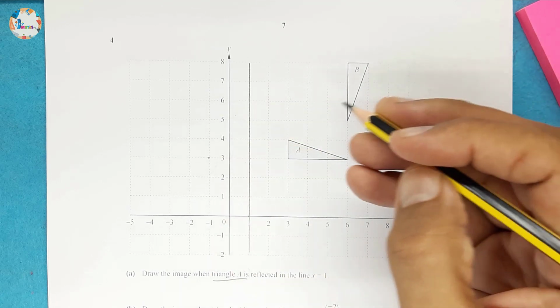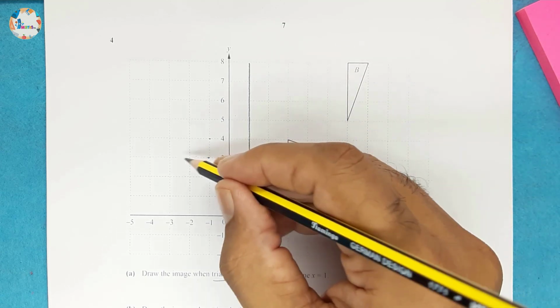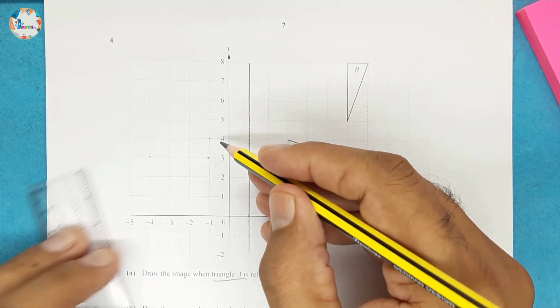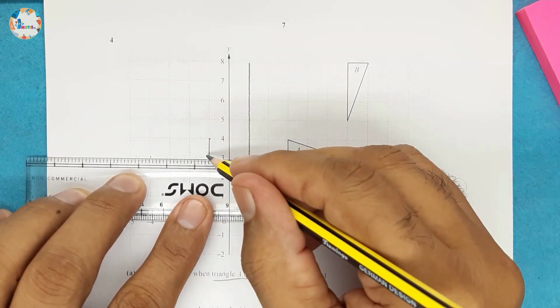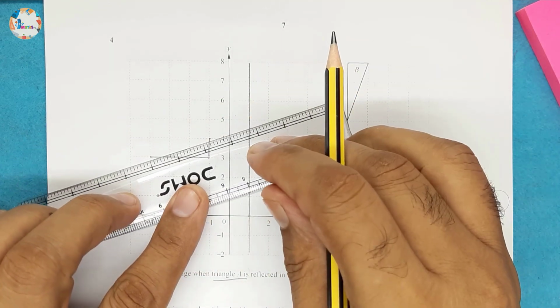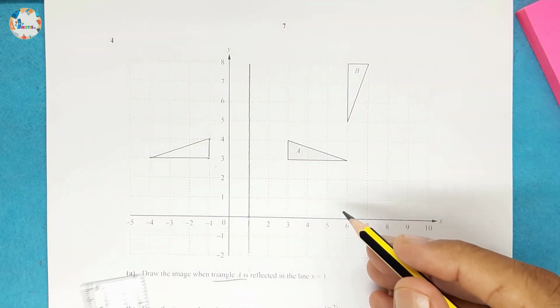So this one and this one, these are the 2 points, then 1, 2, 3, 1, 2, 3 units. So these are the marks which we will be joining, and the reflected triangle we can get easily from here. Hopefully you are getting everything.